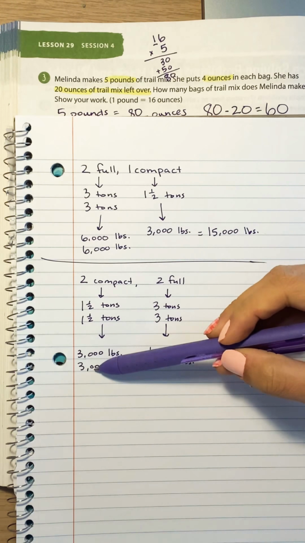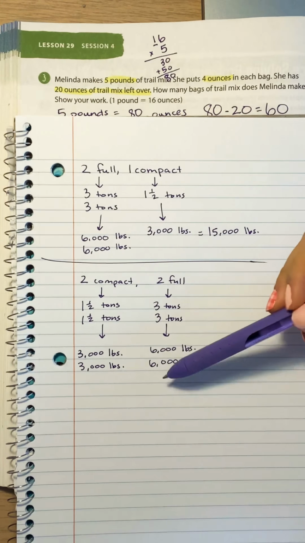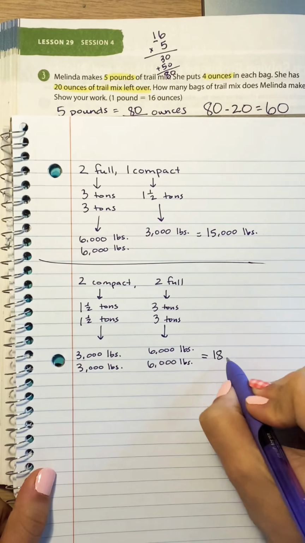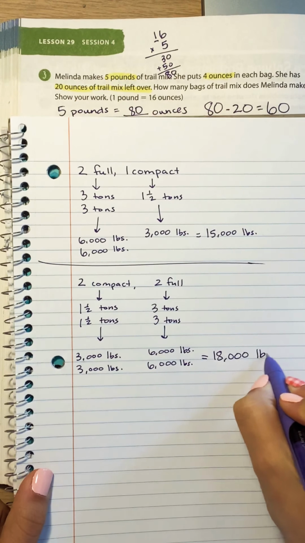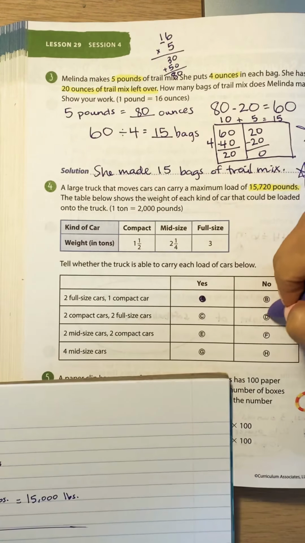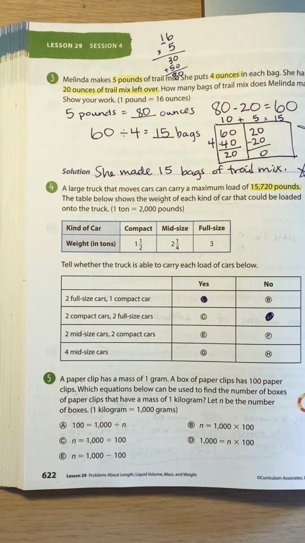So 3 plus 3 is 6, so this is 6,000 plus 6,000 plus 6,000. If I add all that up, I'm going to be left with 18,000 pounds. Can that fit on the truck? No, it cannot. Okay.